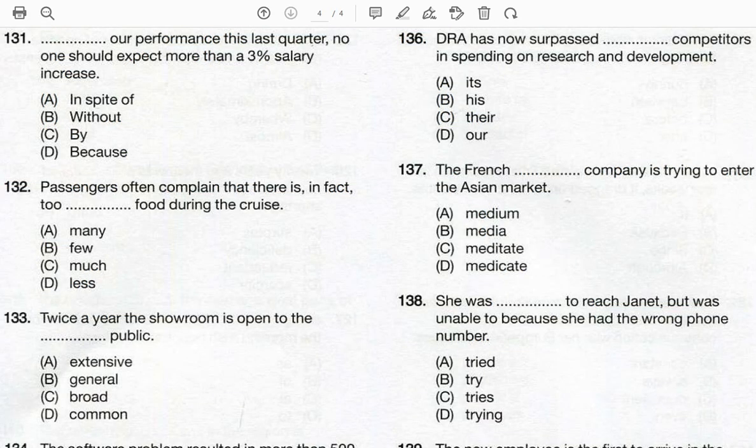And next, in spite of our performance this last quarter, no one should expect more than a third salary increase. So here, in spite of, the conjunction, introduces a situation whose result we might normally be able to anticipate.